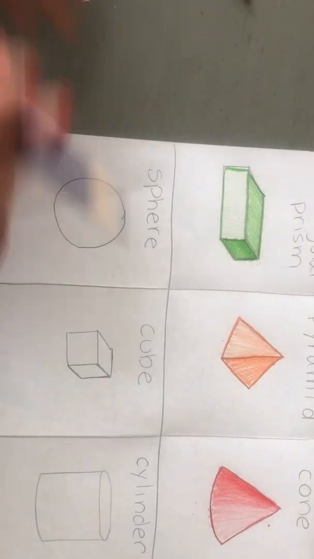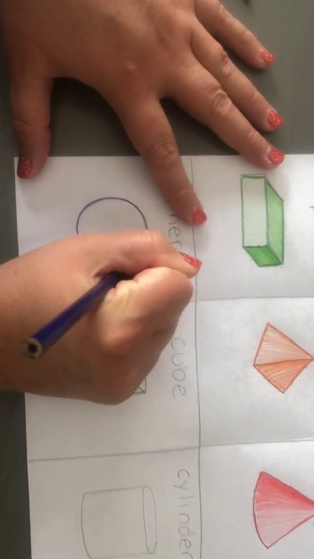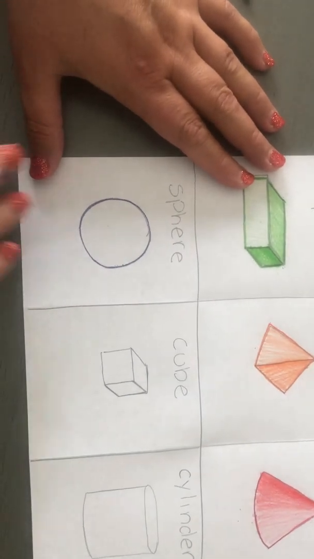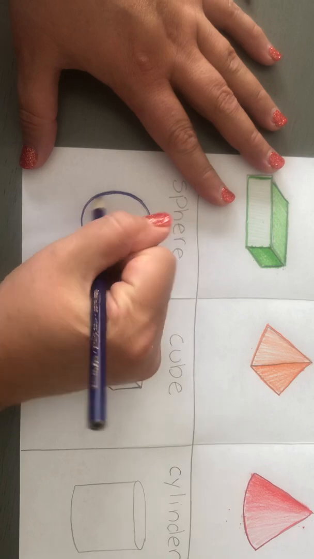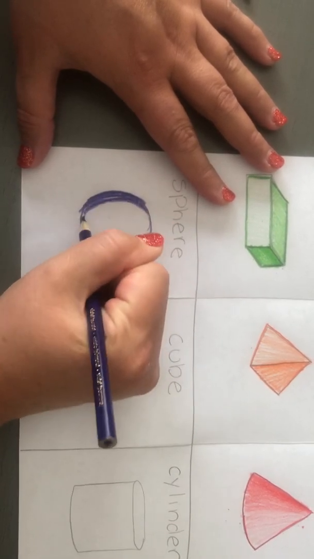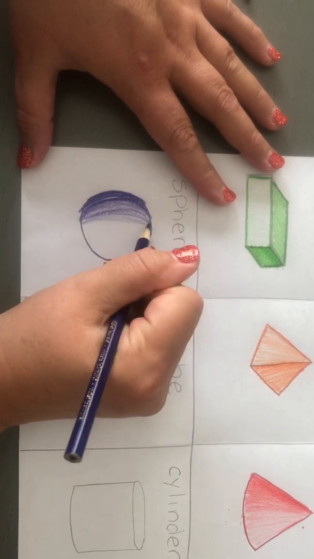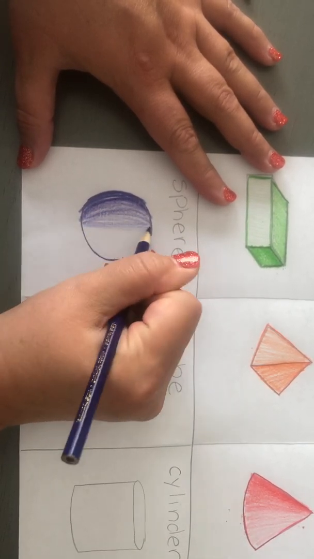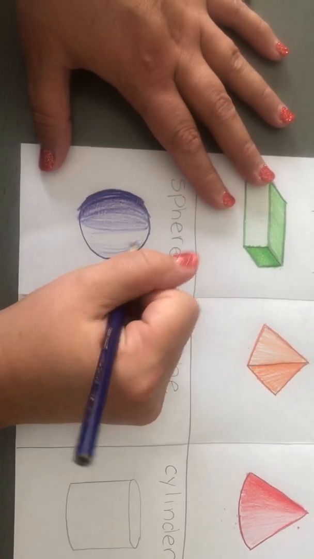We're gonna use that same technique for our sphere. So our sphere is just a circle right now. To give it the illusion that it's curving, we want to add dark, and then we want to transition into the medium, and then we want to end up really soft.